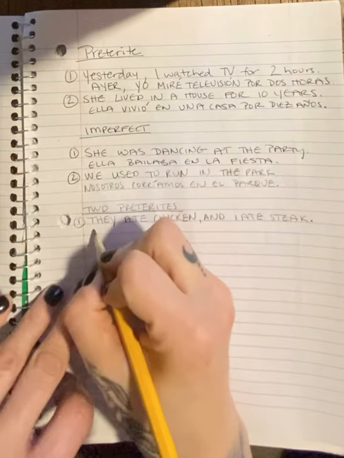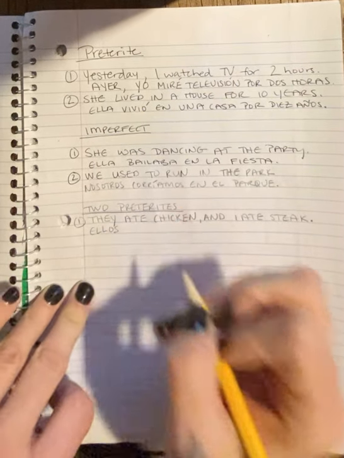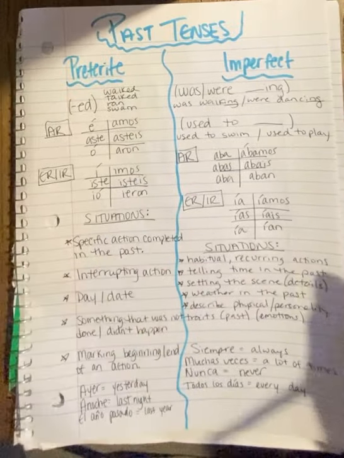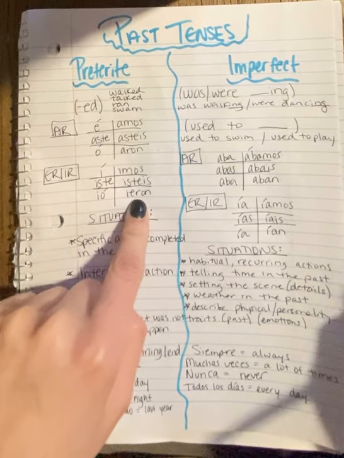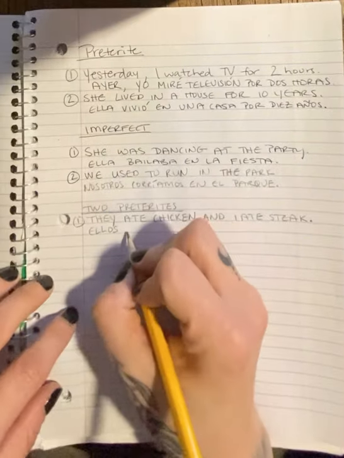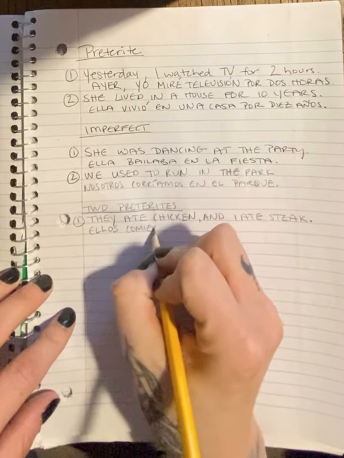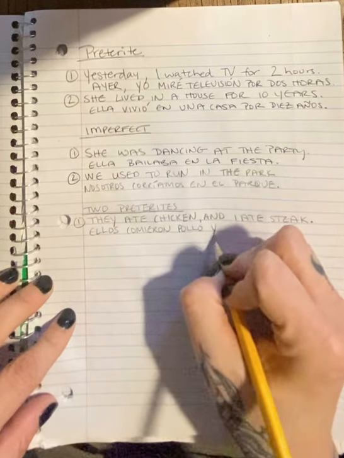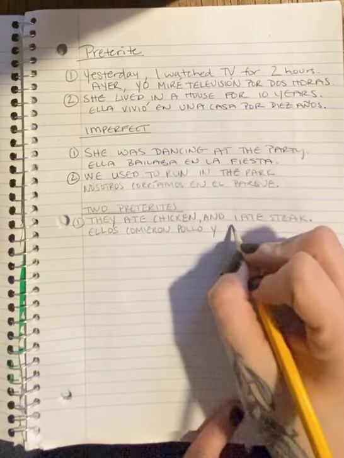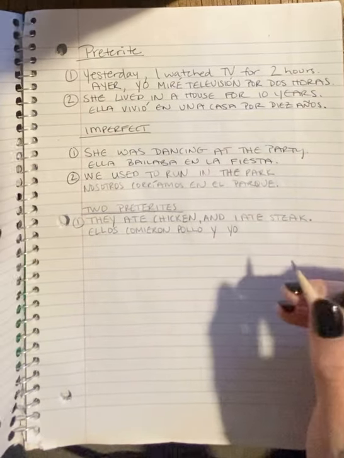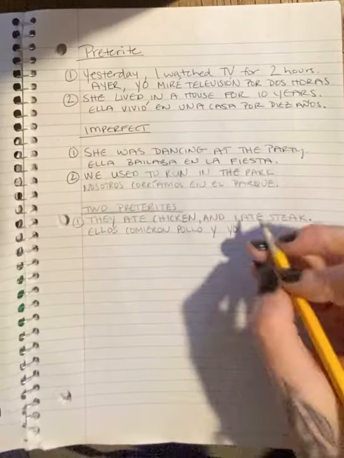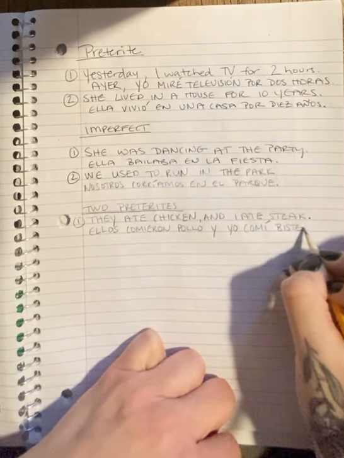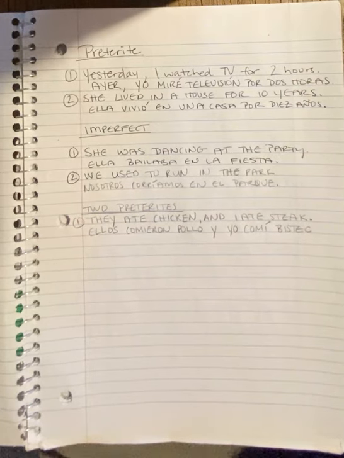So I would start by saying ellos. Okay. And the verb to eat is comer. We're in a preterite tense. And it's ellos form. ER verb, comieron. Ellos comieron pollo and yo, again, comer, ER verb, yo form, preterite tense, comí, accent, beefsteak. Okay.